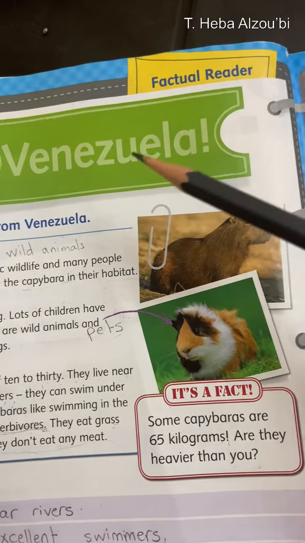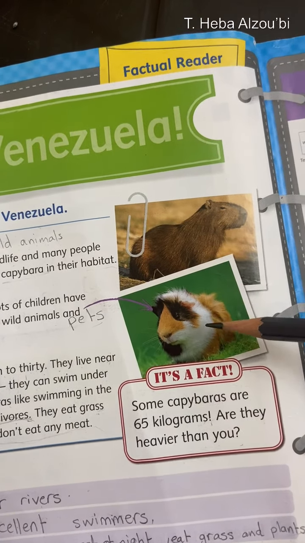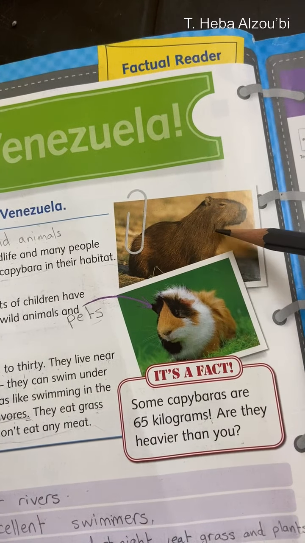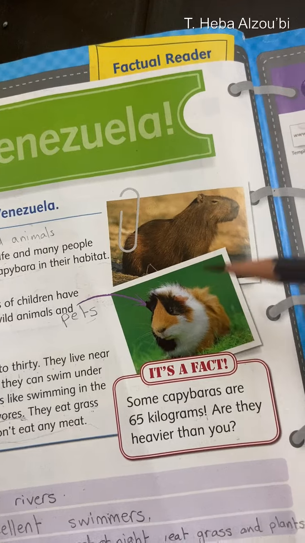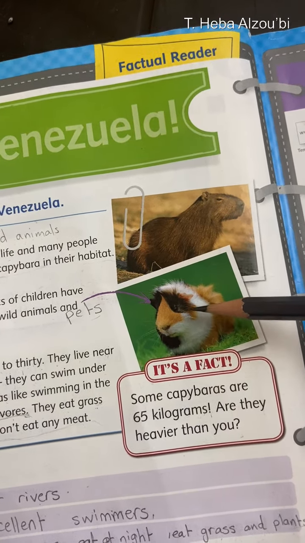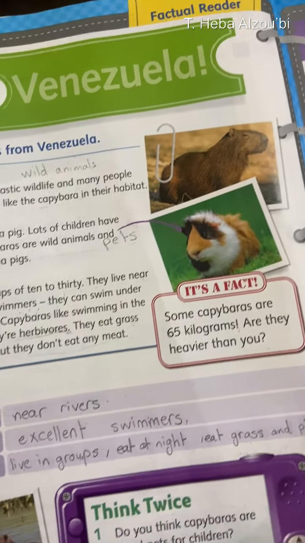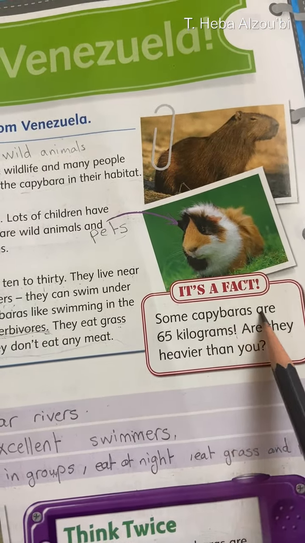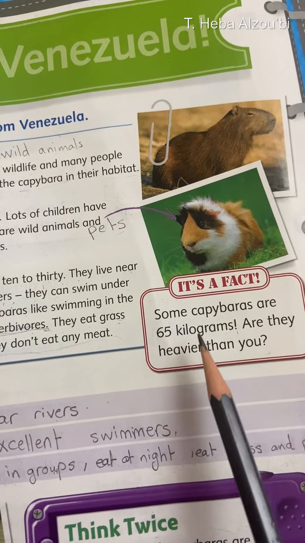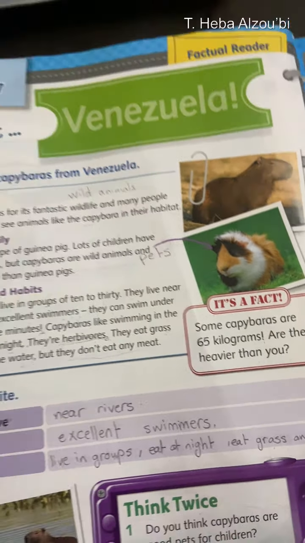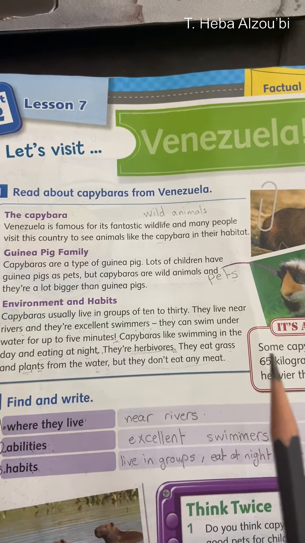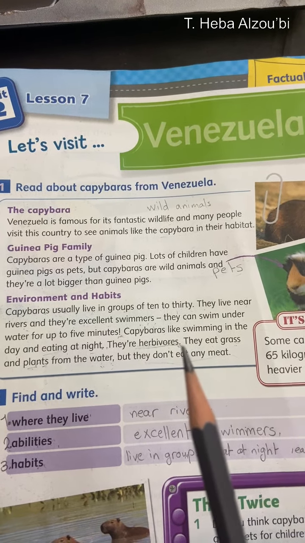Also, the capybara is a wild animal, but the guinea pig is smaller than the capybara, and it is a pet. We can raise it in our homes. Also, we have learned that some capybaras are 65 kilograms, and they are heavier than you.